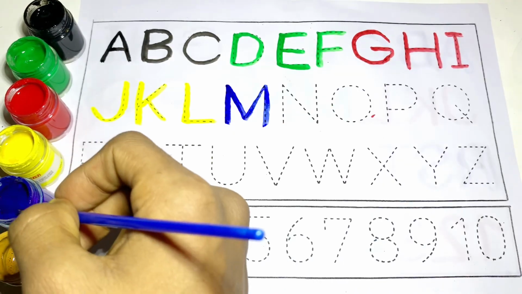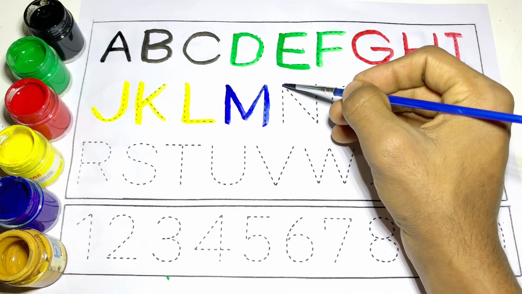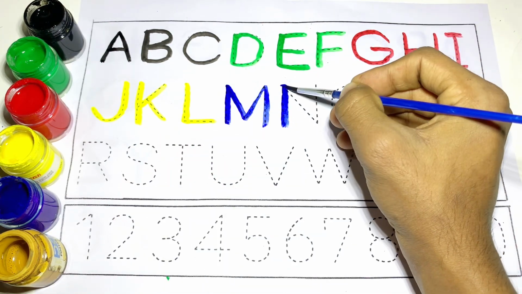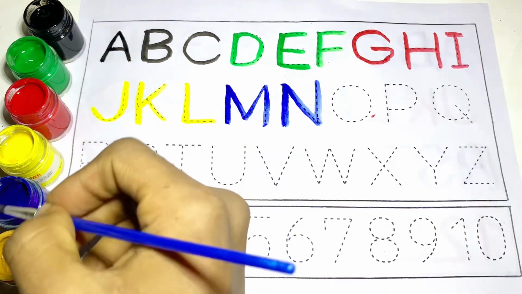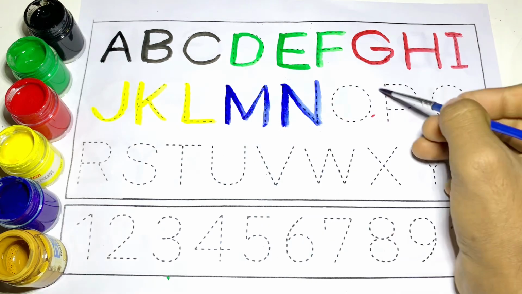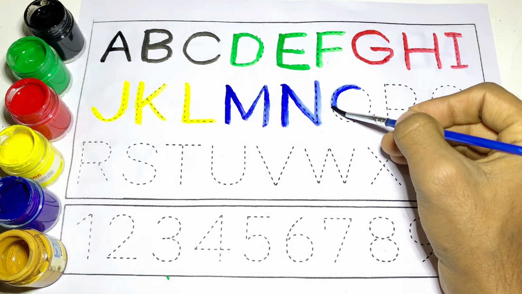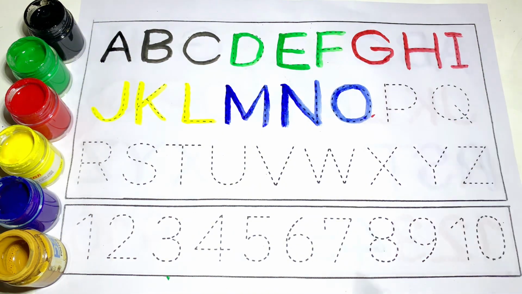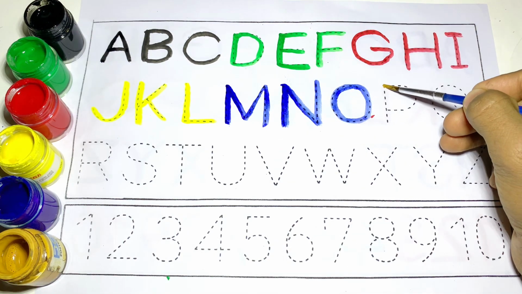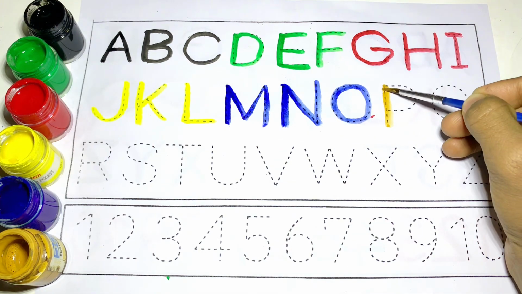Kids, I can use blue color and draw N. N is for nose. N is for nest. Kids, next O. O is for orange. O is for octopus. Kids, next P. P is for parrot. P is for penguin. And use yellow ochre color.